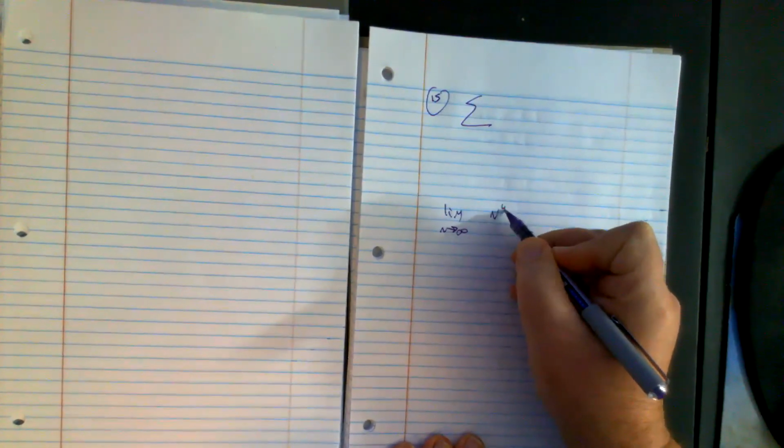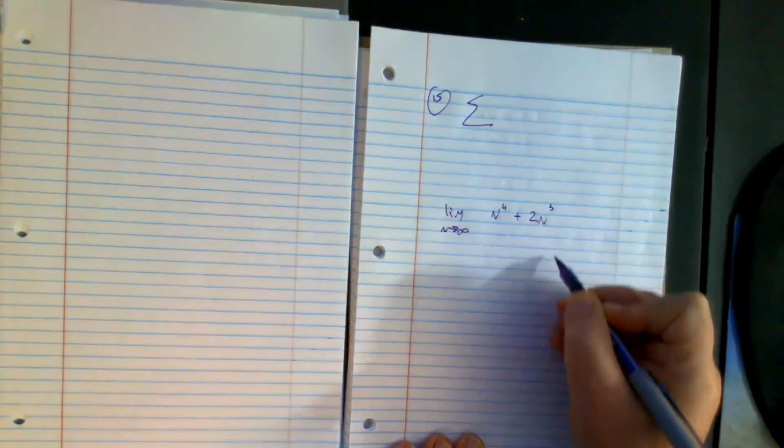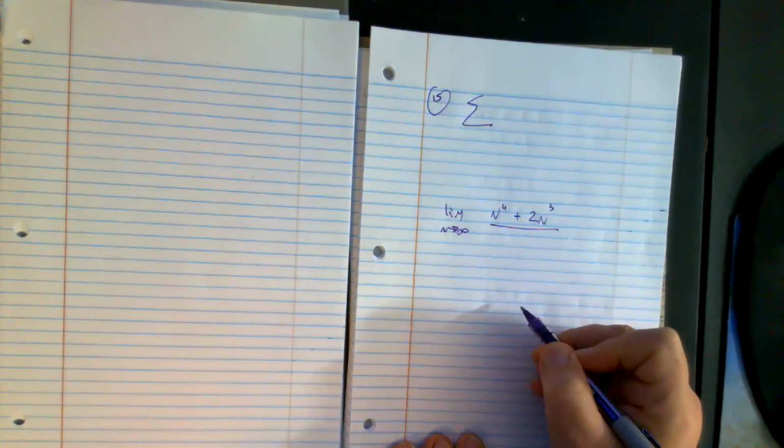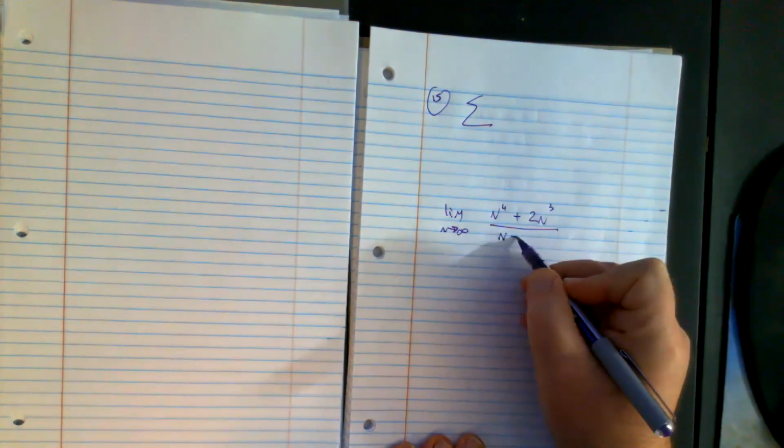I just had a quick question about question 15 on the homework. Have you got it handy for me? What does it say? Yeah, so basically the question I have is near the end when it does the limit of, and I'll just read out the condensed version. It would be n to the 4th plus 2n cubed on the top. And then the bottom would be in parentheses n plus 6 to the power of 4, at least the version I have.